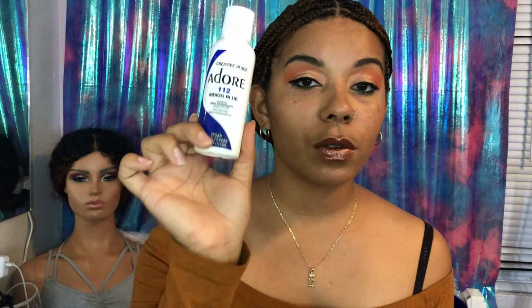A lot of people use direct dye to do the watercolor method or to color their hair because it's easy. All you have to do is pour it in some warm water or some hot water. Dip your hair into the water and it grabs on.